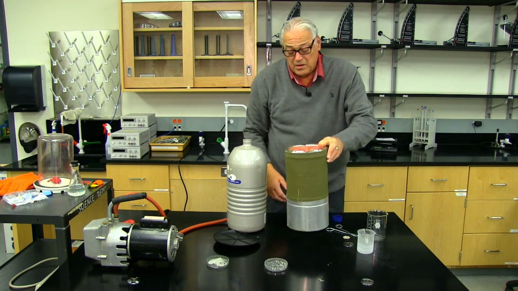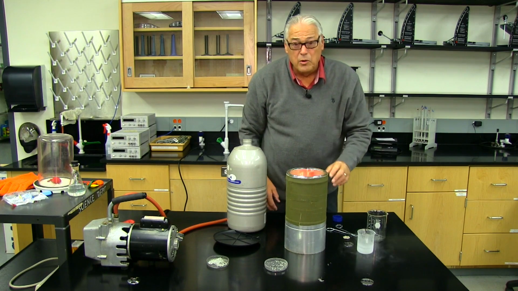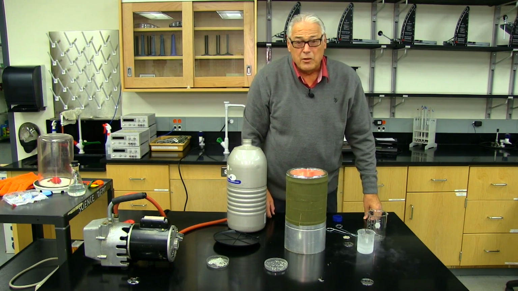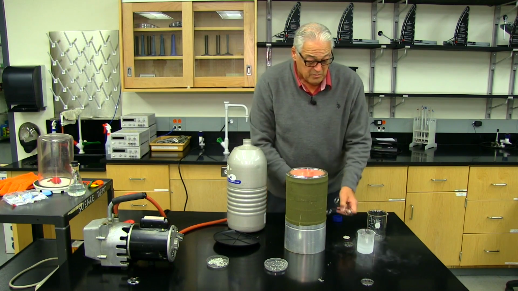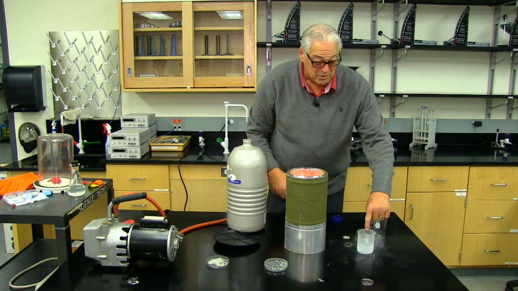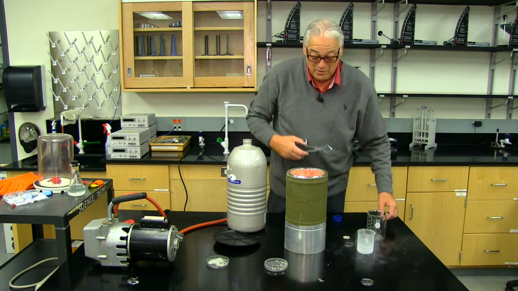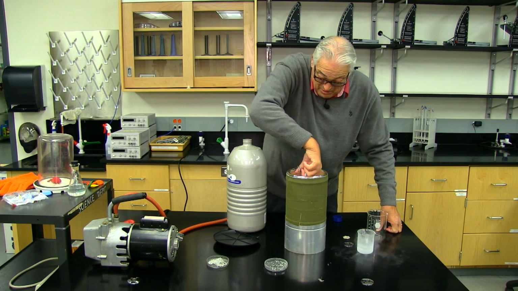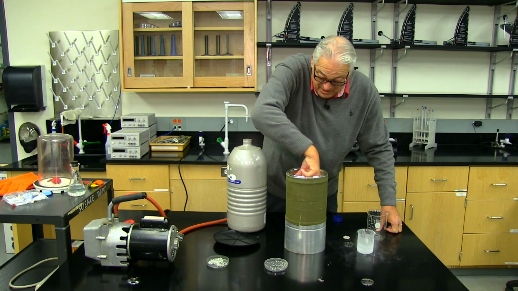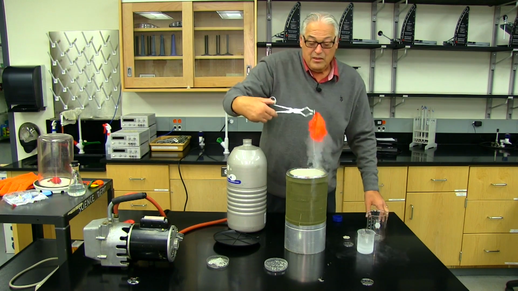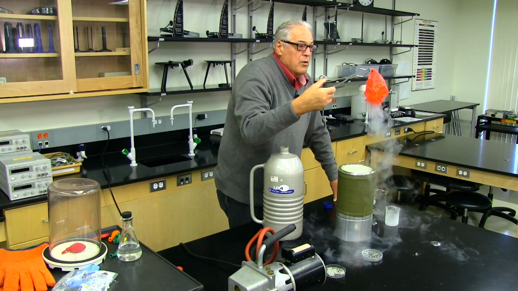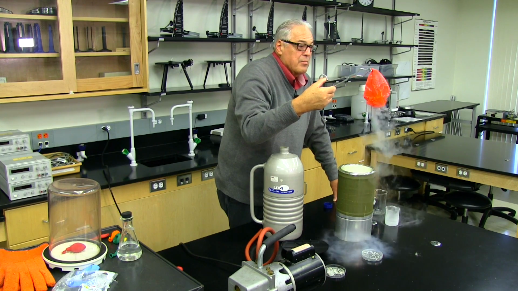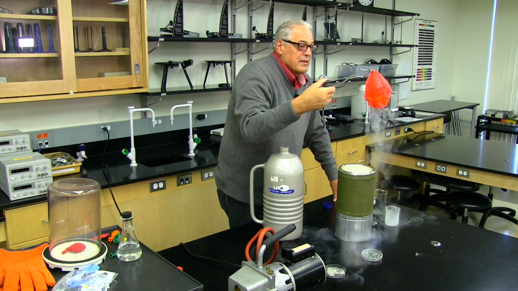So what happens, do you think, when the balloon comes out of the liquid nitrogen? Let's do the experiment. Notice I put this on the warm table and it started boiling again. Here we go. As the gases inside the balloon heat up, the balloon expands.